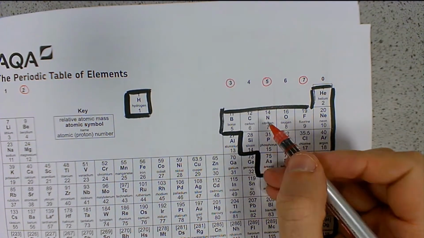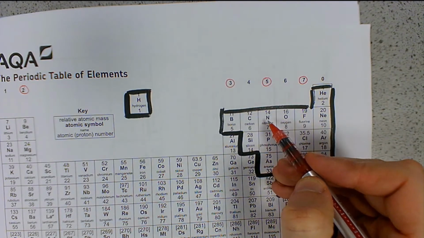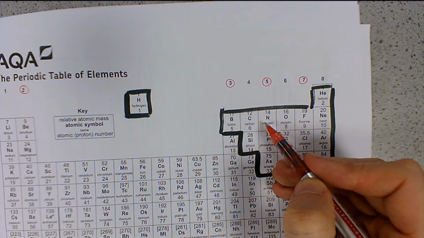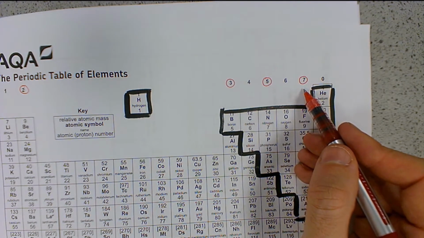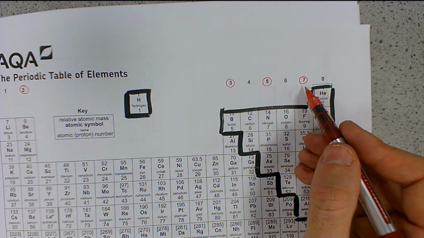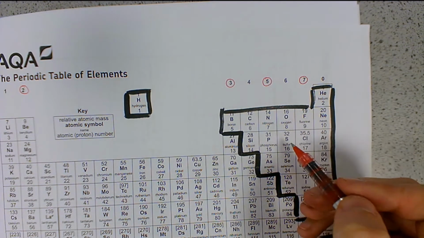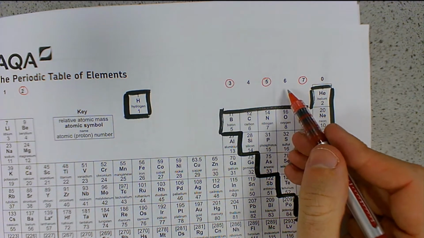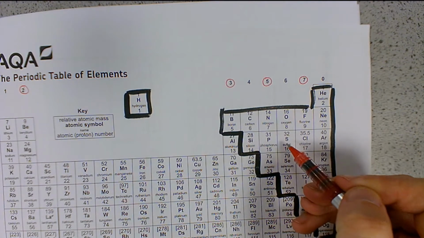Nitrogen is in group 5, which means it has 5 electrons in its outer shell. The maximum that shell can hold is 8, so it needs 3 more to get to 8, so nitrogen will become negative 3. Fluorine is in group 7, it's got 7 electrons in its outer shell, it needs 1 more to get to its maximum, which is 8, so fluorine would become negative 1. Sulfur is in group 6, it needs 2 more to get to 8, so sulfur will be negative 2.